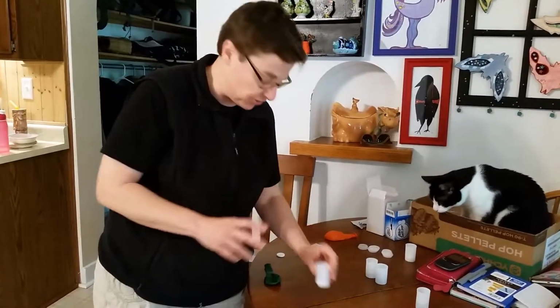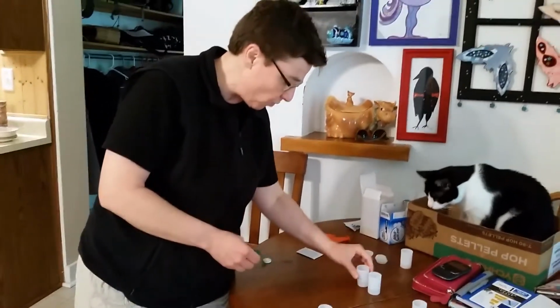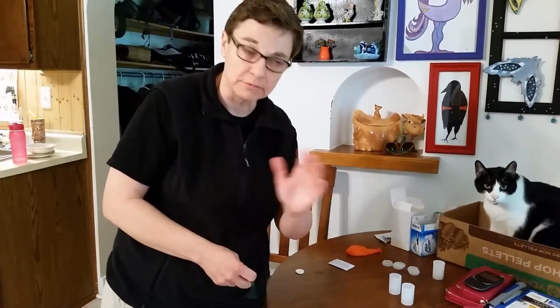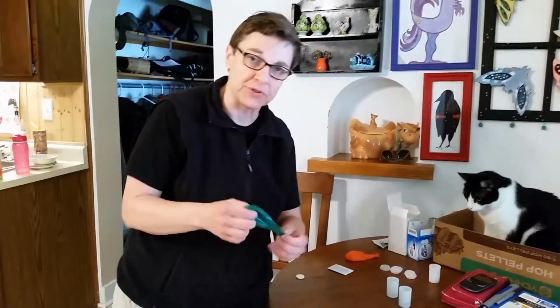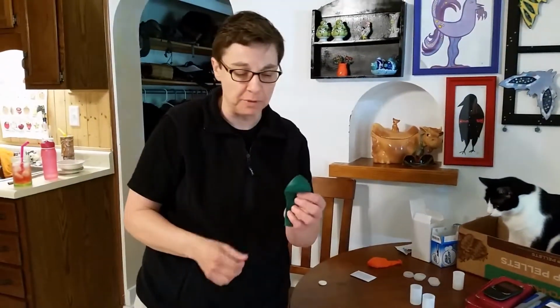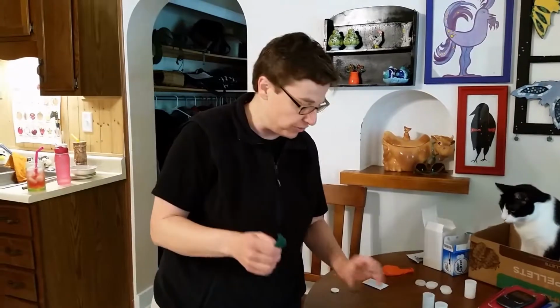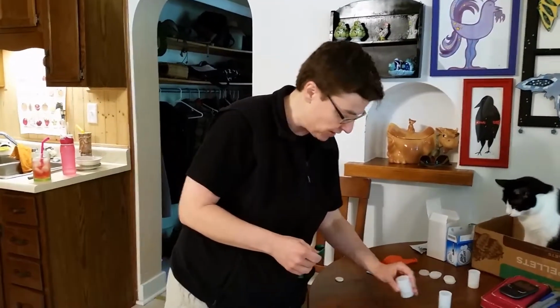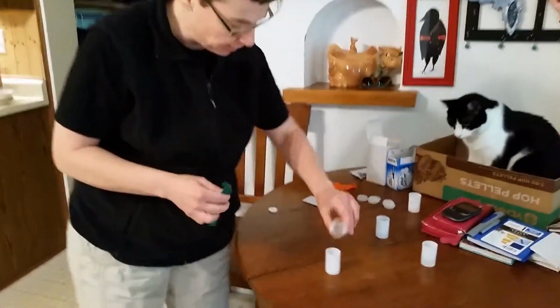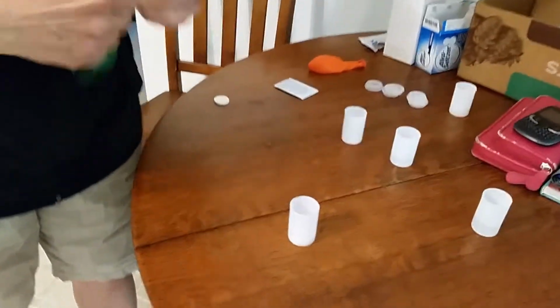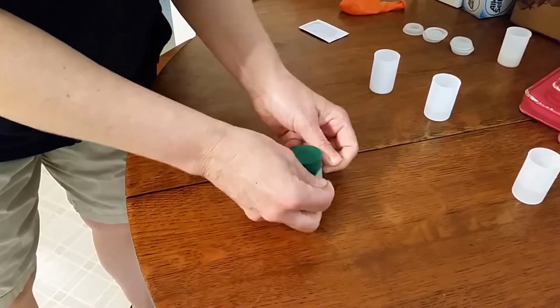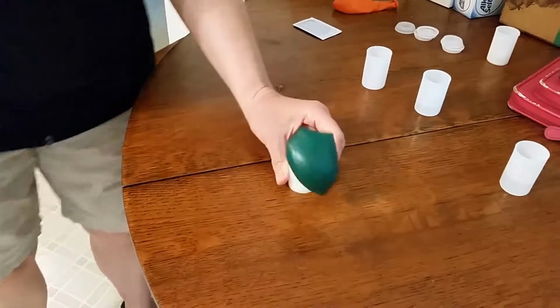So I'm going to put two tablets in a canister, and real quick before we start, I want you to make a prediction. Stop the video, write down a prediction of what you think is going to happen in terms of the speed of the balloon or the size of the balloon with two tablets instead of one tablet. So let's go ahead and do that. I'm going to put that water in. We're going to start that reaction, and we're going to put that over the top here.